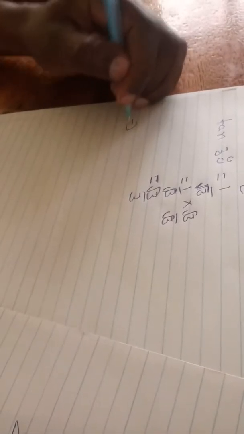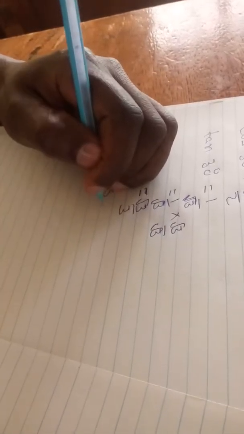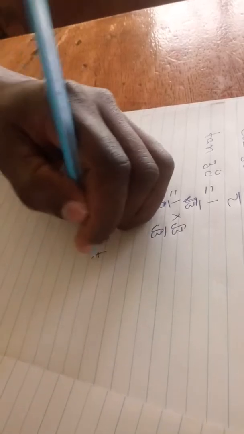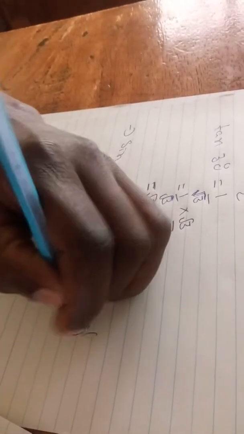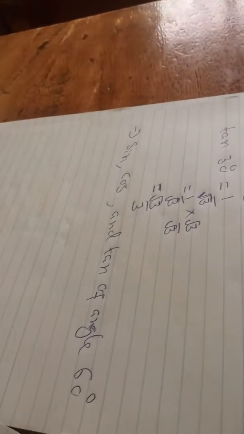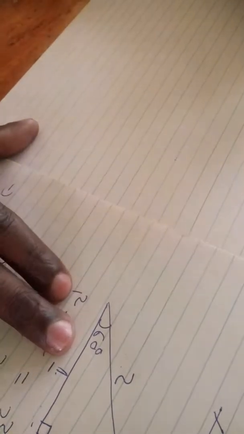Now, to find the sine, cosine, and tangent of angle 60 degrees, you repeat the same process, but in this case you use this angle here, which is angle 60.